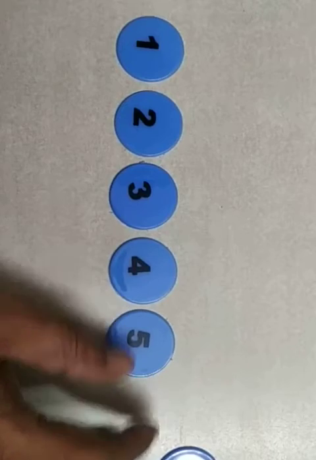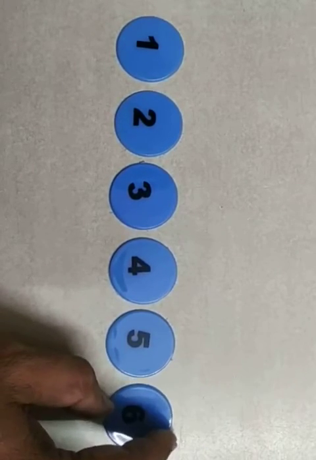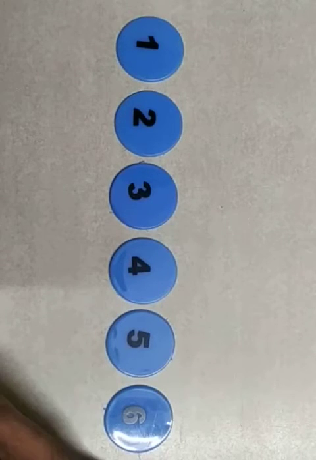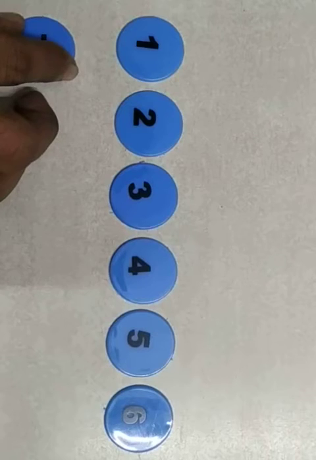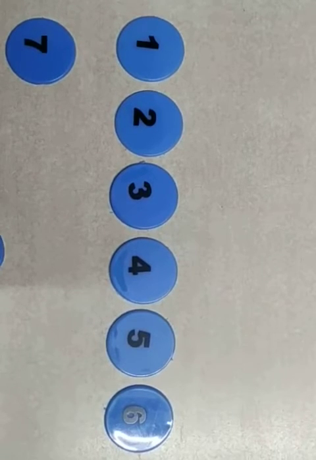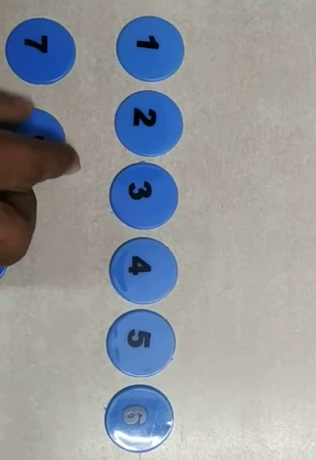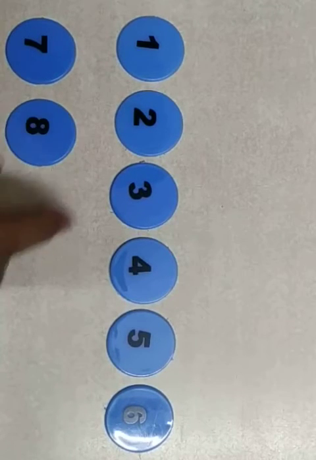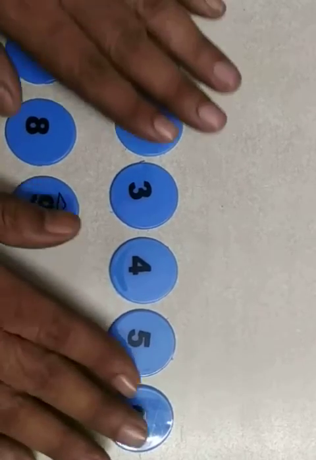This is 6. This is numeral 7. Now we write 7 here. Then numeral 8, and 9. Okay, follow.